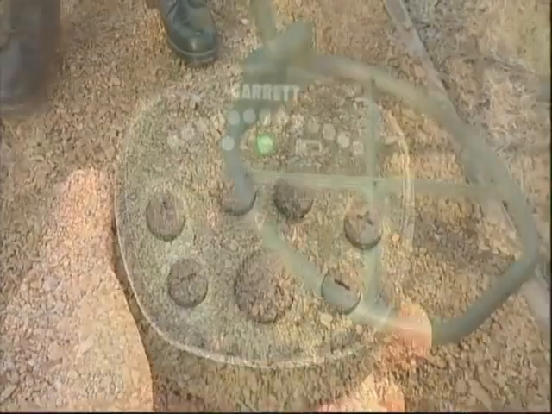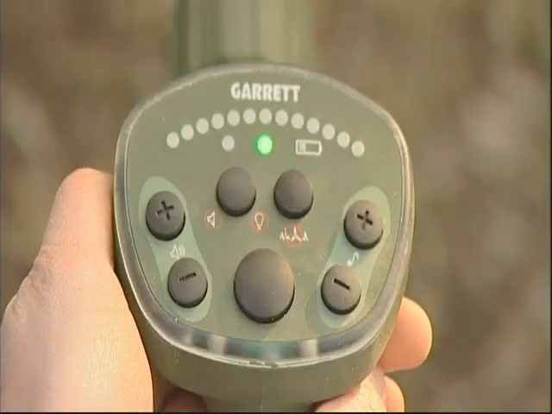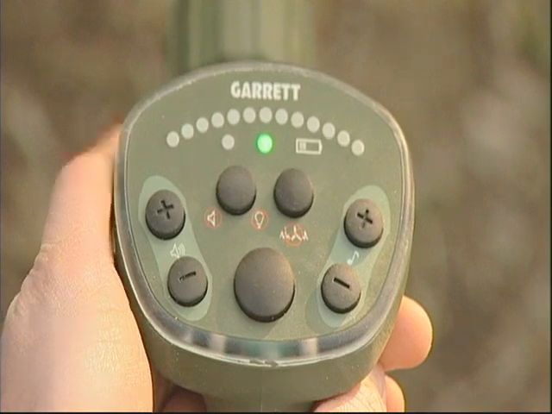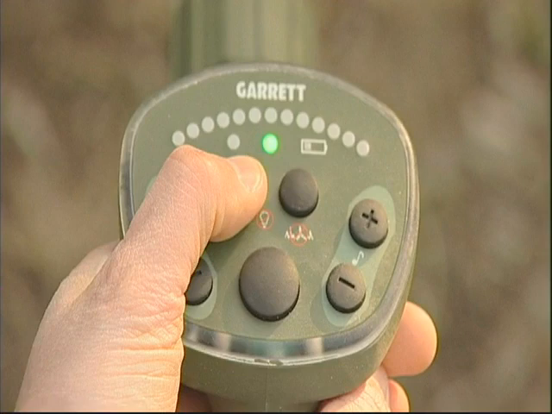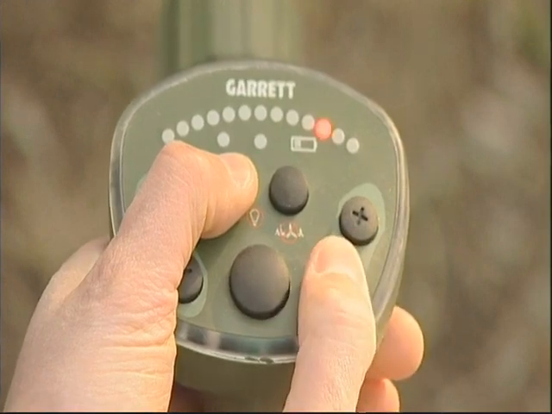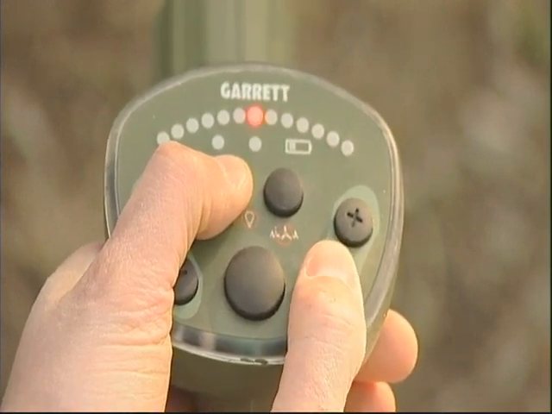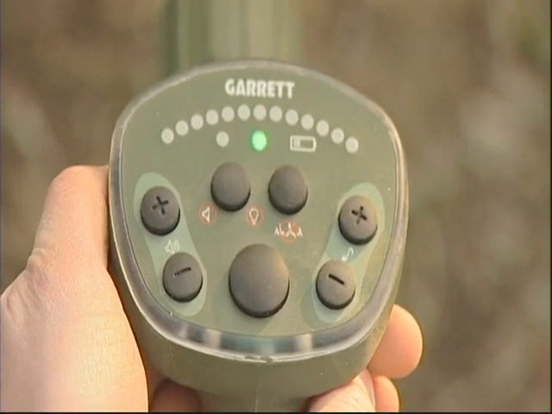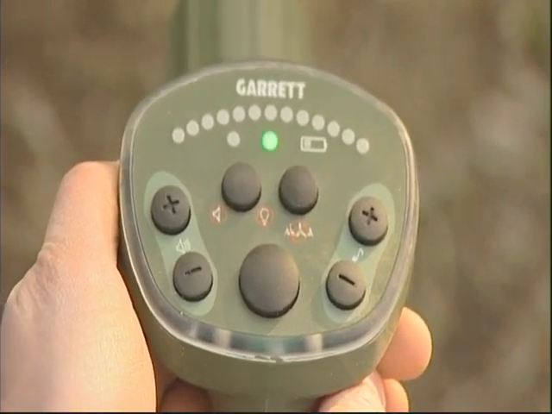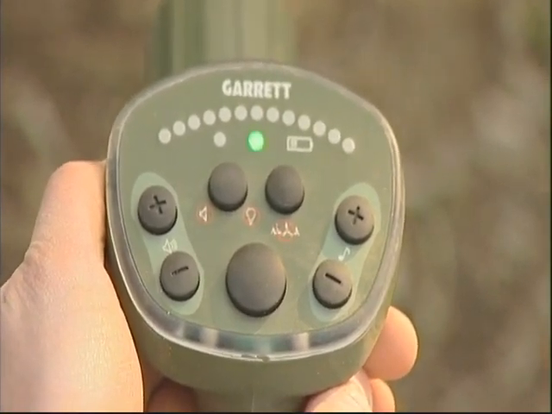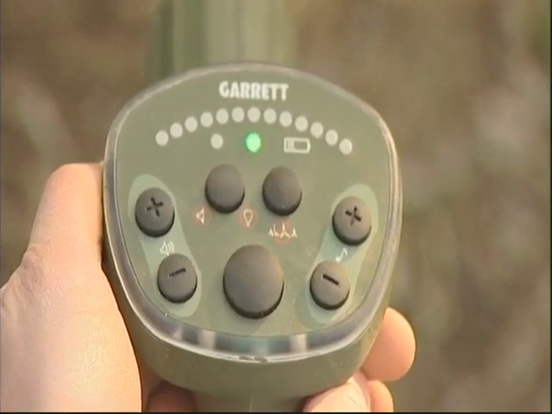To further reduce surface clutter from detection, reduce the detector's sensitivity. The Recon Pro has 7 preset sensitivity levels, including maximum sensitivity, which is the default setting. Press and hold the secondary functions button and press the audio threshold minus button until the desired sensitivity is reached. Notice the red LEDs shift to the left each time the sensitivity is decreased. The green power on indicator will continue to blink as long as the detector is operating in a reduced sensitivity setting.